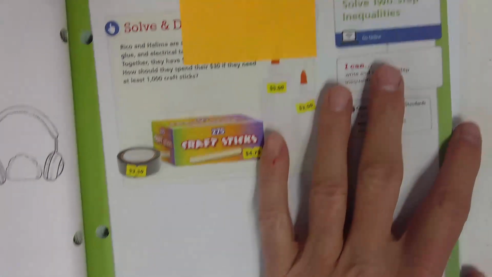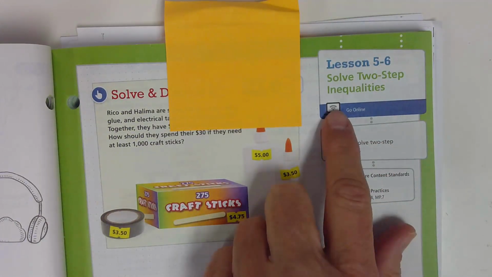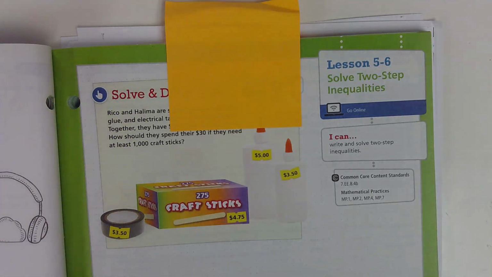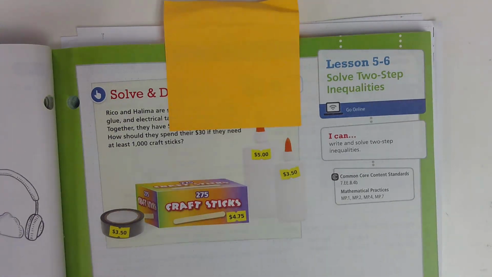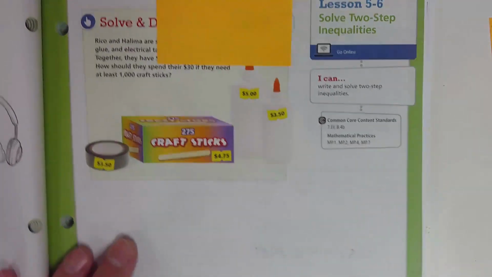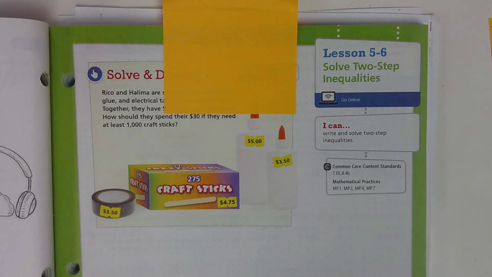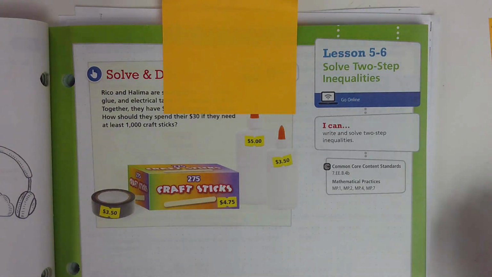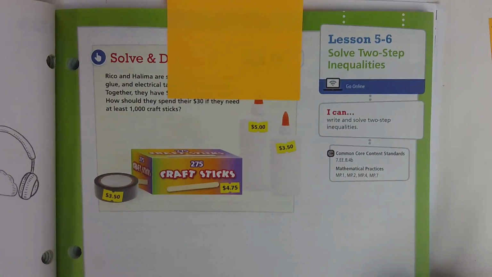Recording here. So this is 7th grade, 5-6, and we're solving two-step inequalities. And as I've explained before, solving inequalities, when you're solving for a variable, is much like solving an equation. You just want to isolate the variable and get it by itself.